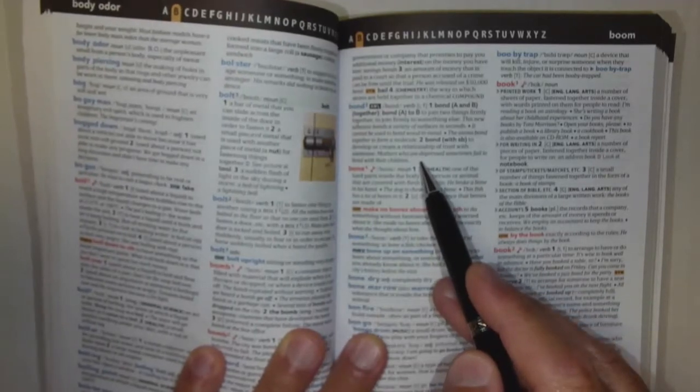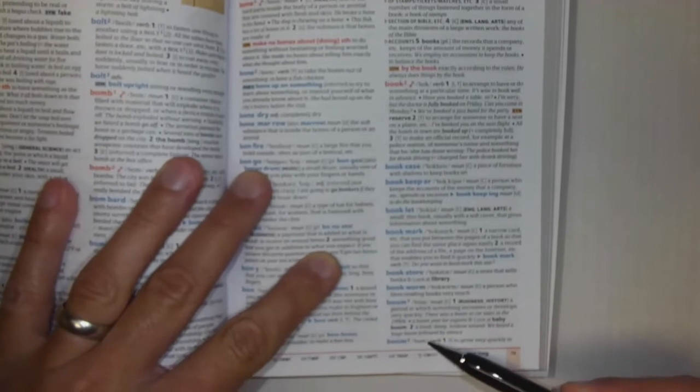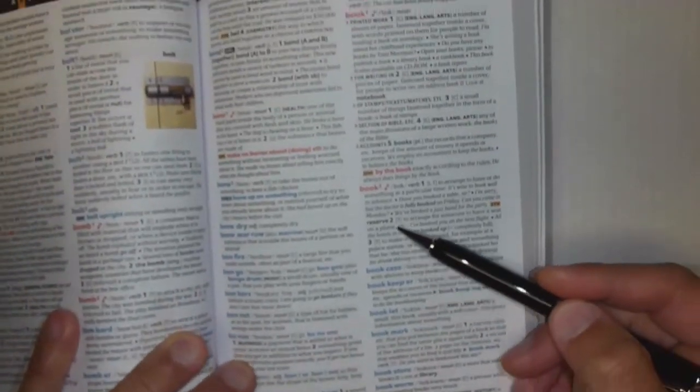So if I'm looking for book, B-O-O-K, here I see B-O-O-M. Now M comes after K, which means that book should be before boom, which means it's going to be somewhere above. So if I start down here and work my way up, oh, there it is right there. There's book. So I know I'm going to be in the right page. So let me zoom in here on the word book now that I found it.